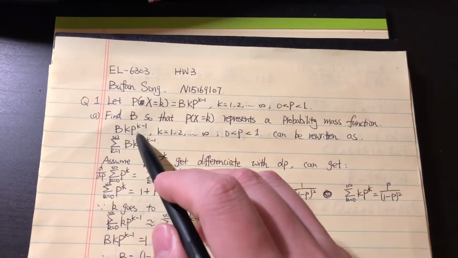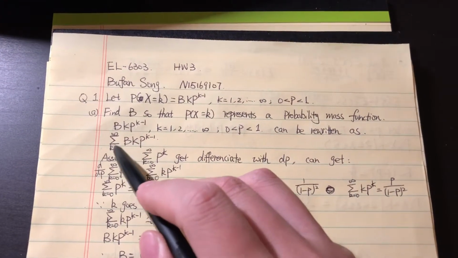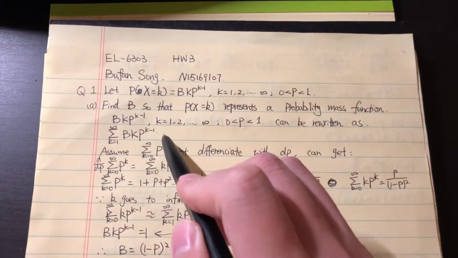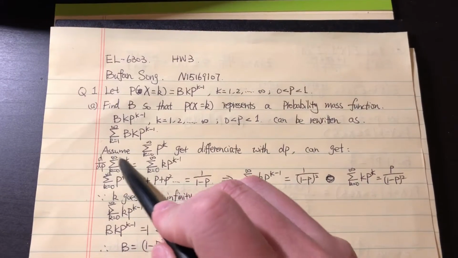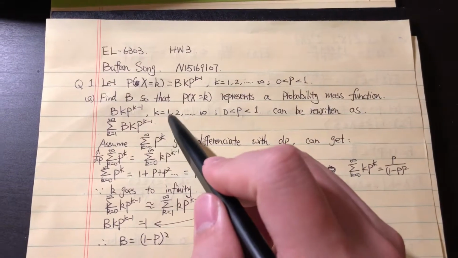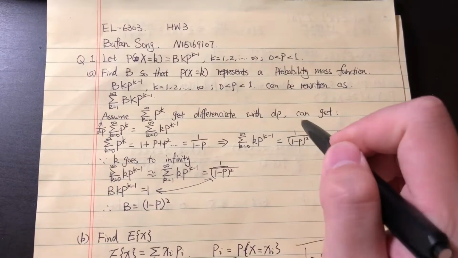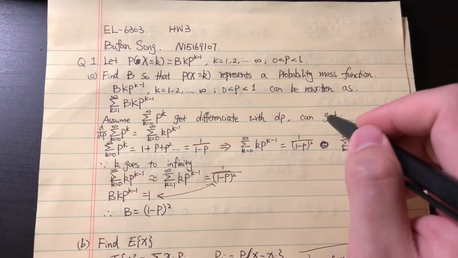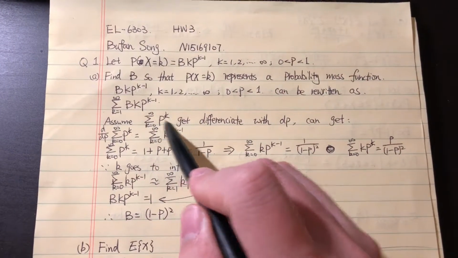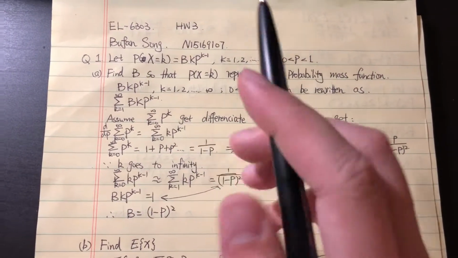So b times k times p to the power of k minus 1 can be written as the sum over k equals 1 to infinity of b k p to the power of k minus 1. Assume the sum over k equal to 0 to infinity of p to the power of k gets differentiated with respect to p, and we get the sum over k equals 0 to infinity of k times p to the power of k minus 1.